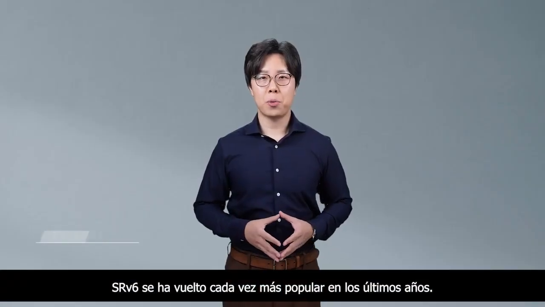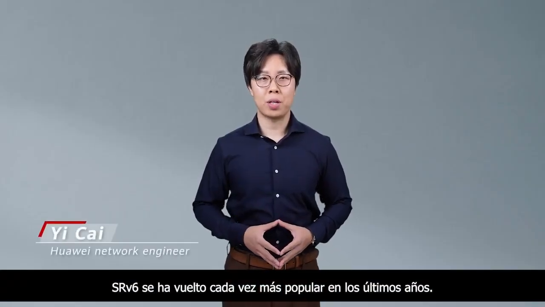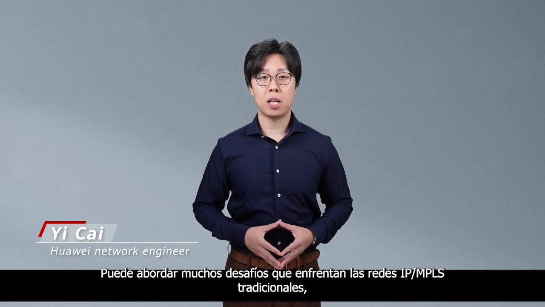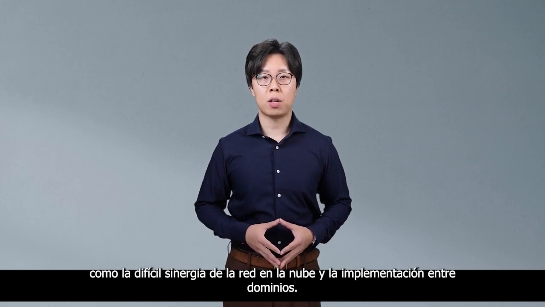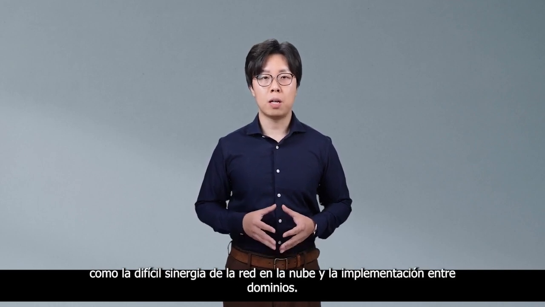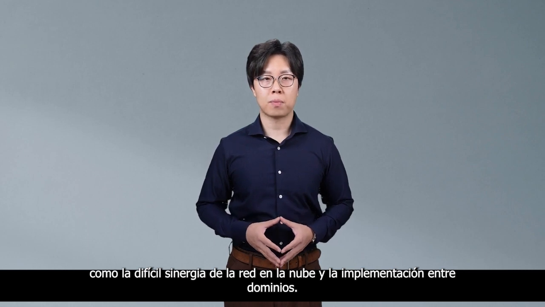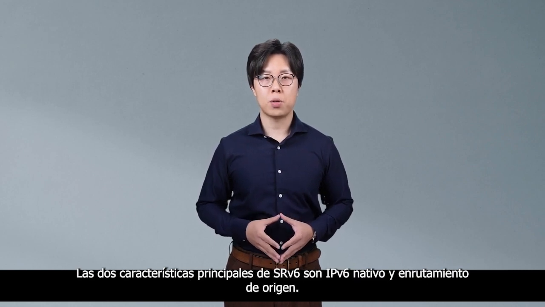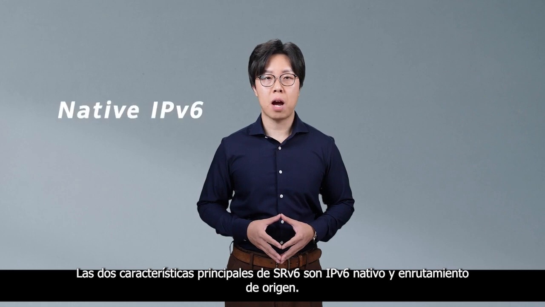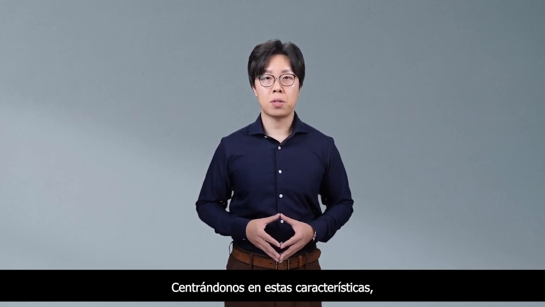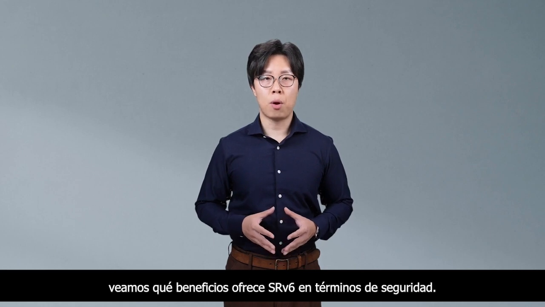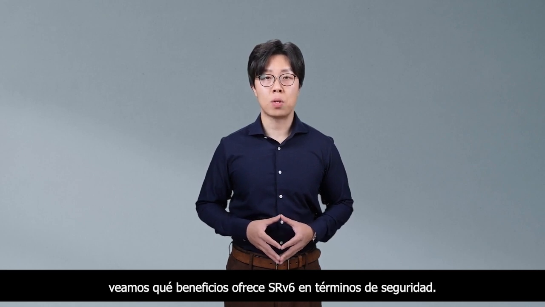SRv6 has become increasingly popular over the past few years. It can address many challenges faced by traditional IP or MPLS networks, such as difficult cloud network synergy and inter-domain deployment. The two main characteristics of SRv6 are native IPv6 and the source routing. Focusing on these characteristics, let's see what benefits SRv6 offers in terms of security.